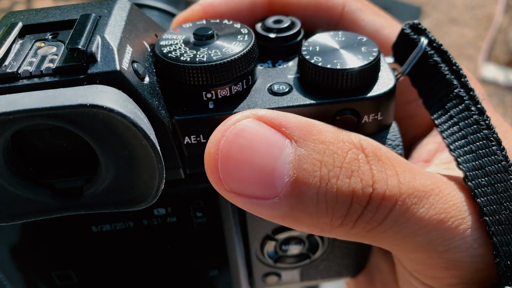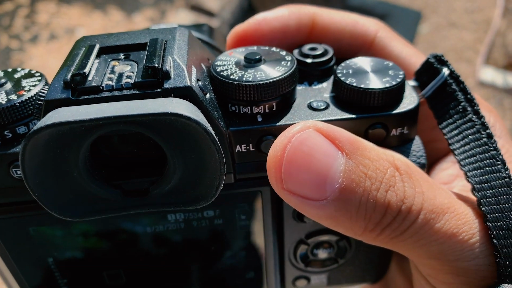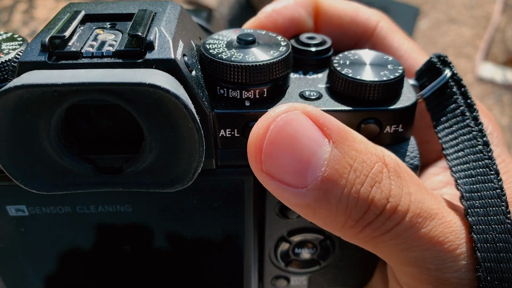What is metering, you might ask? Metering is basically the camera's way of determining the exposure based on whatever it's looking at. So how it works is basically your camera might take a look at just one single spot of your image or the overall entire scenery based on what metering mode you're in. The names and icons might be slightly different depending on the manufacturer, so just refer to your user manual.